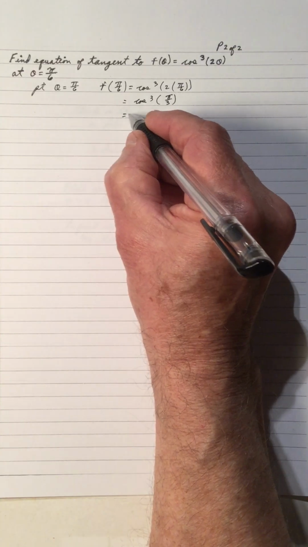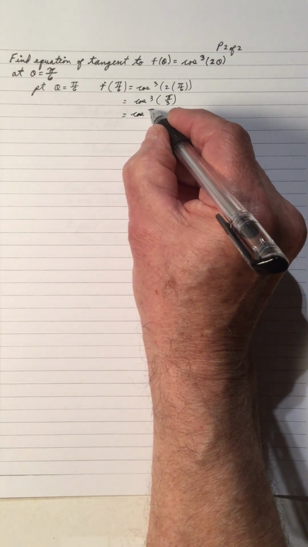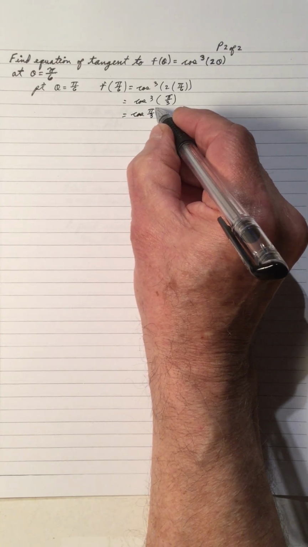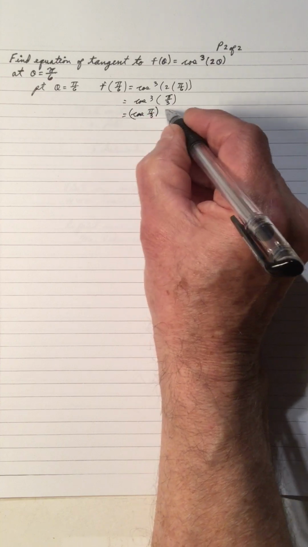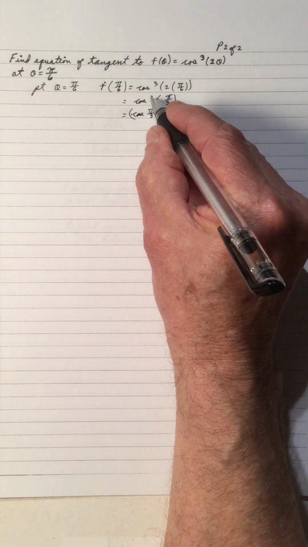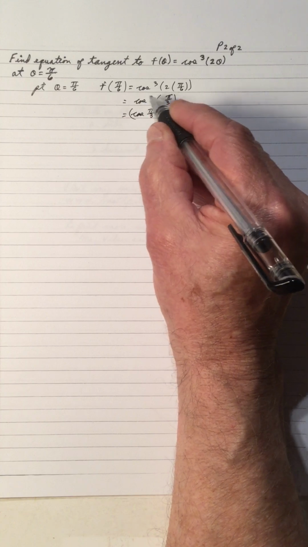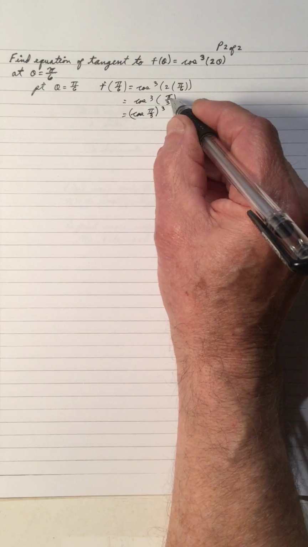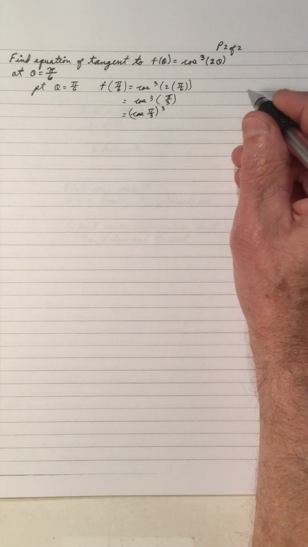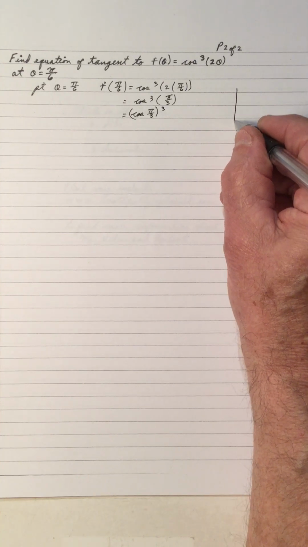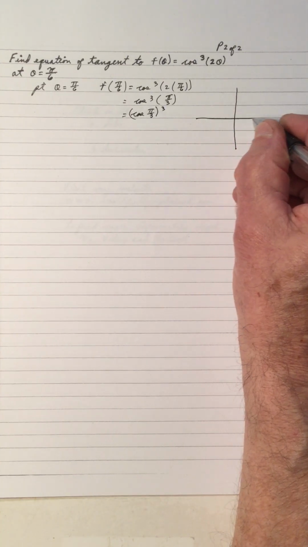So this is really the cos of pi over 3, and we write it cubed like that just to keep track. That 3 here is the power of cos of pi over 3, so let's write it like that. So let's draw a circle.